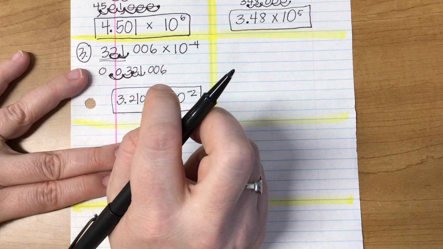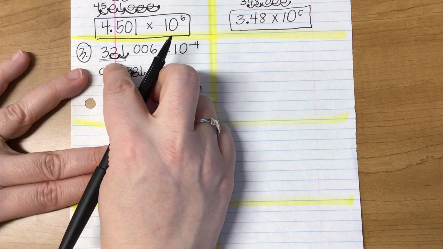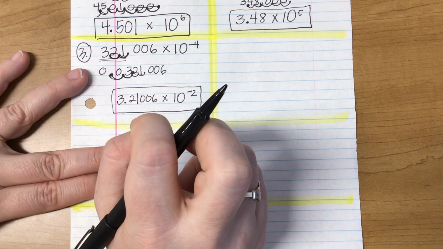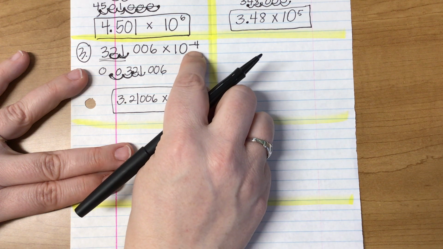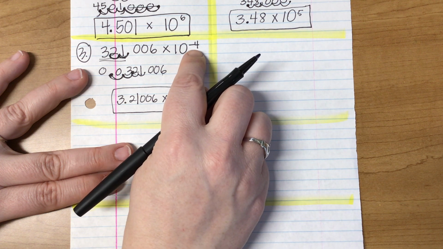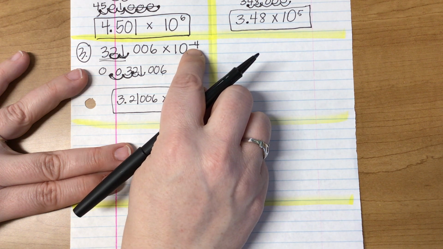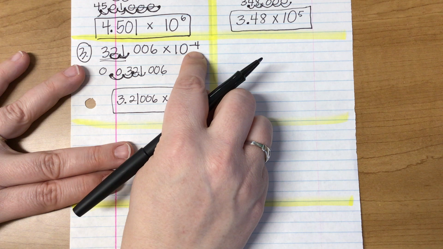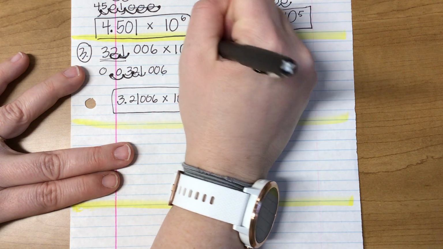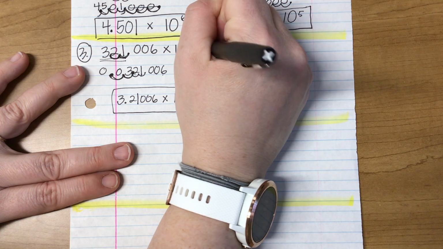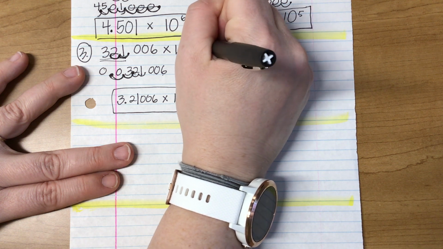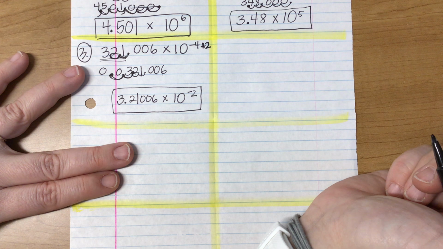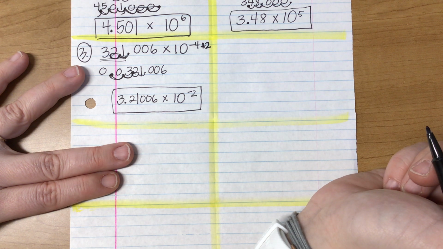I need to take away 2 of my moves. But my problem is it's a negative, right? It's a decimal. So instead of subtracting 2 moves, I'm subtracting negative 2 moves, which is really adding.